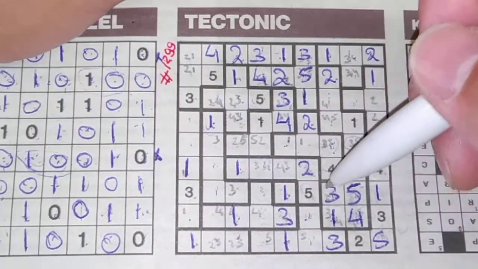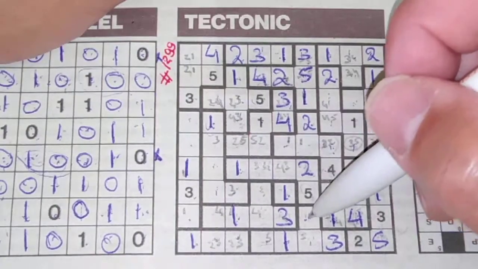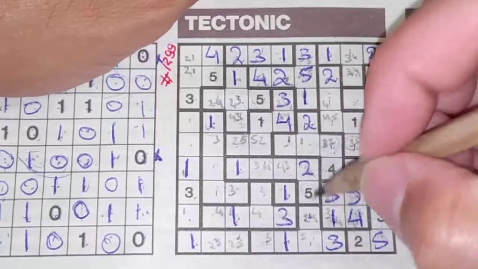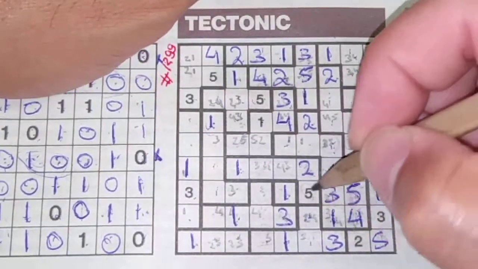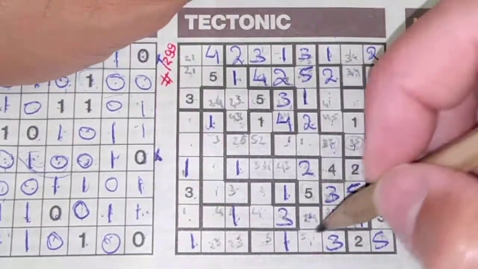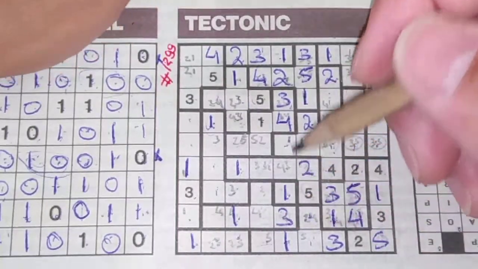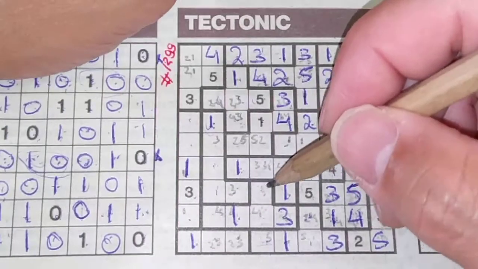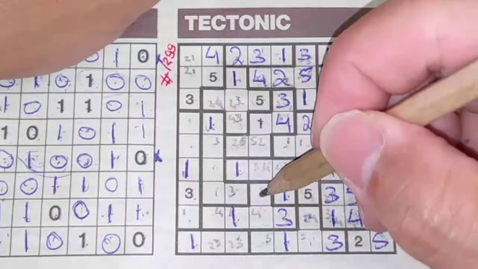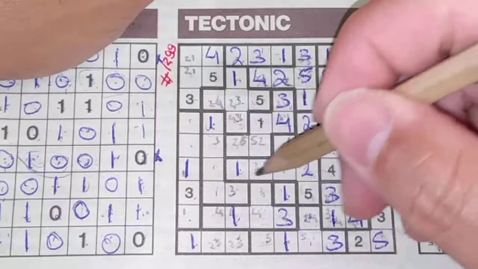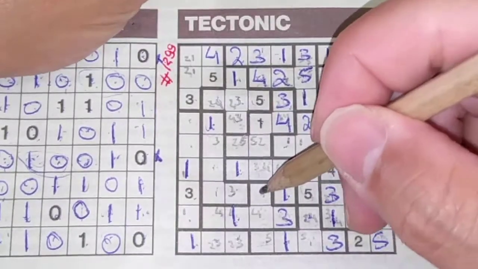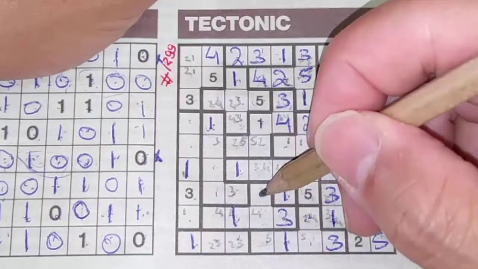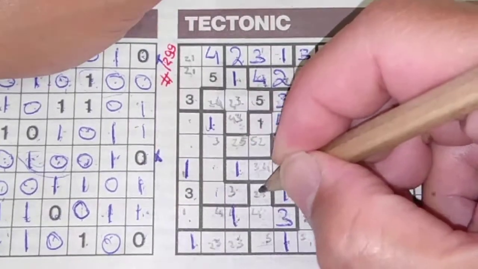1. This box could be 2 or 4. 2 or 4. Cannot be a 1, cannot be a 3, cannot be a 5. 2 or 4. 1. This box cannot be a 3 or 4. I need a 3 and 4 there. So it cannot be a 1. So it's a 5 or 2. 2 or 5.